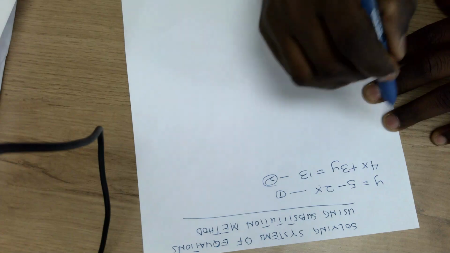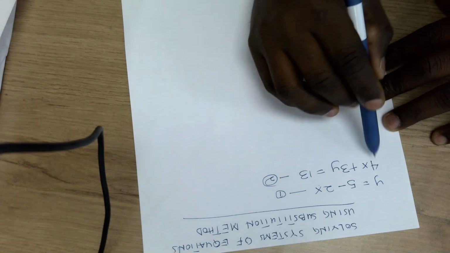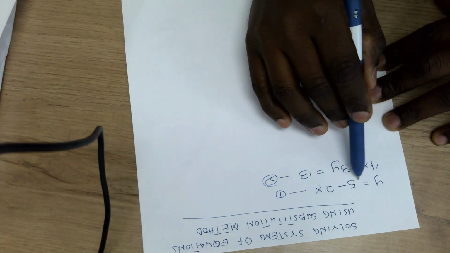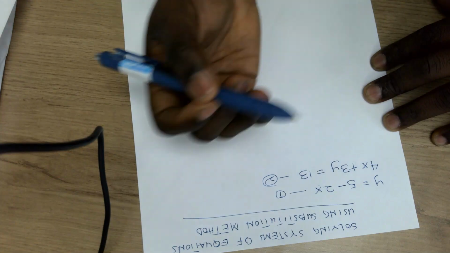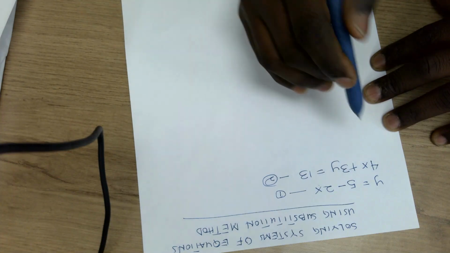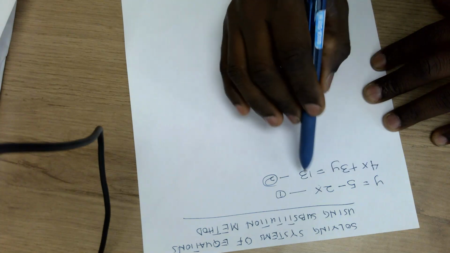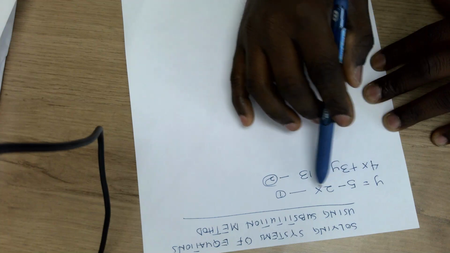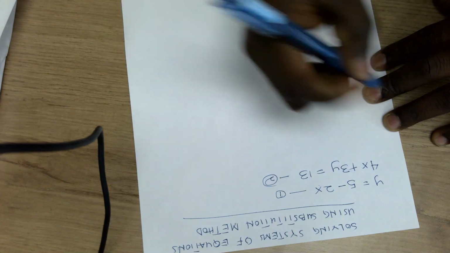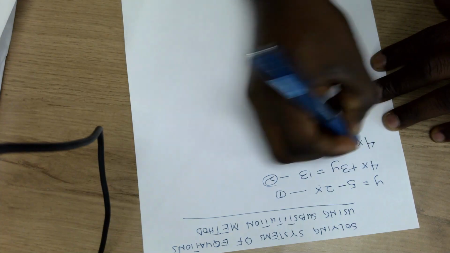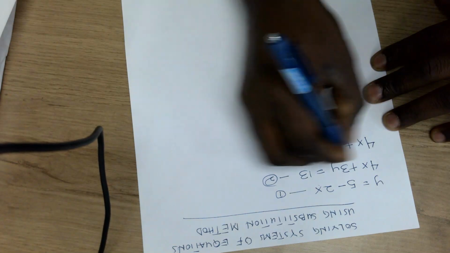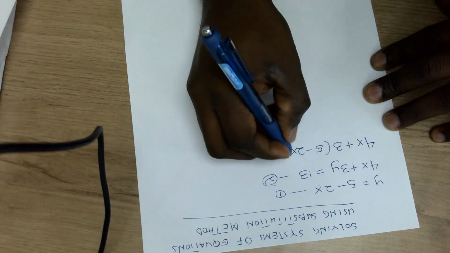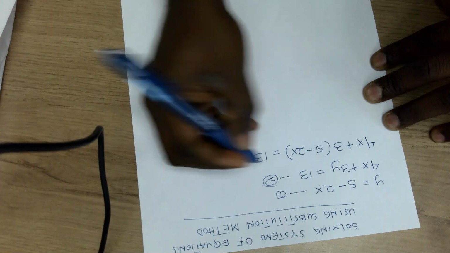Now, in this case, we can see y in the second equation, and in the first equation, y is equal to 5 minus 2x. To substitute means to replace. And so wherever we see y in the second equation, we are going to substitute 5 minus 2x because y is equal to 5 minus 2x. So I have my 4x plus 3 times y, and my y is 5 minus 2x, equal to 13.